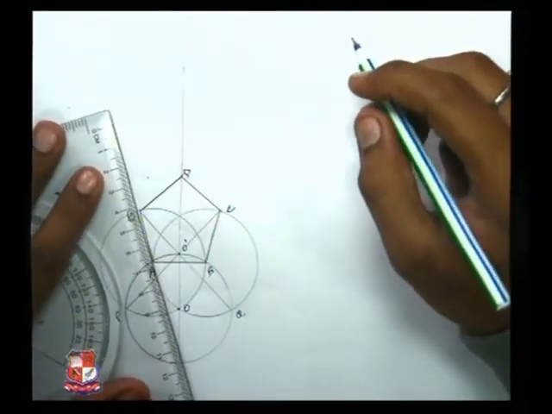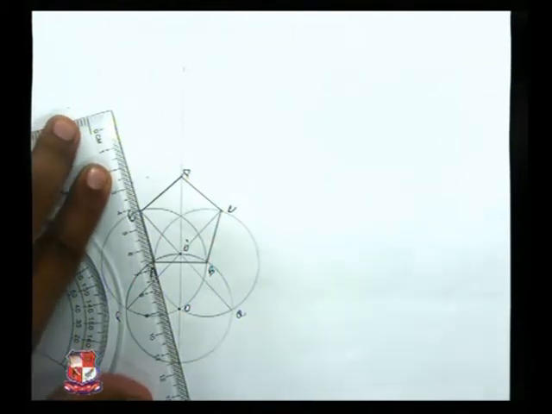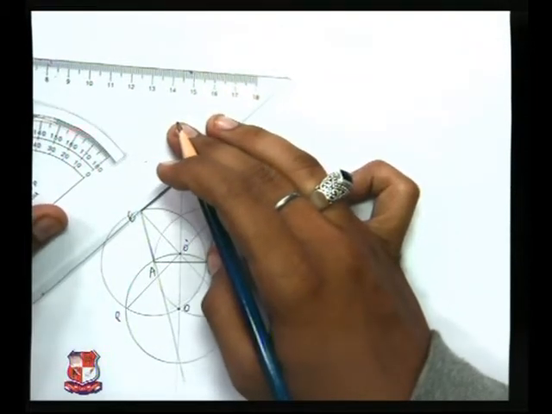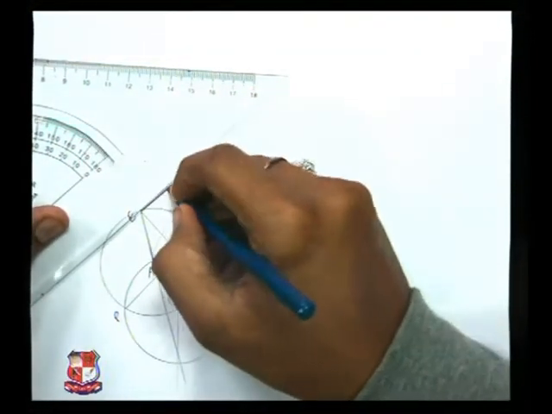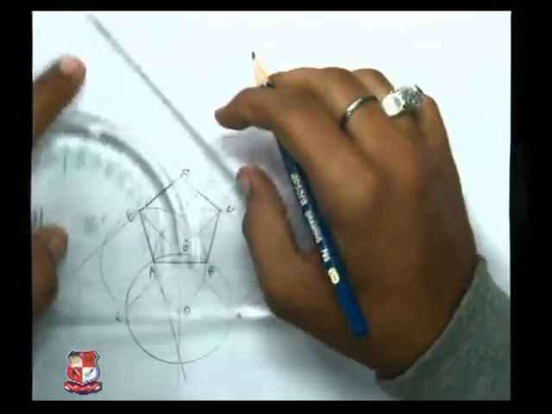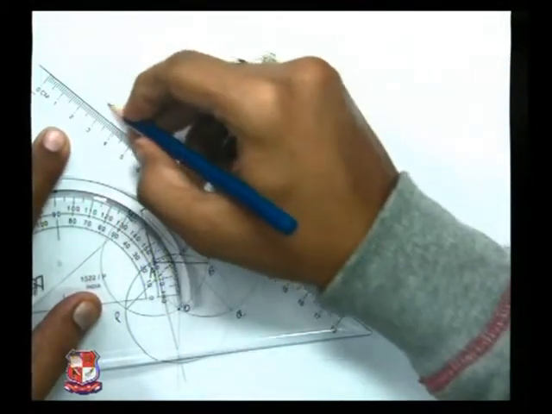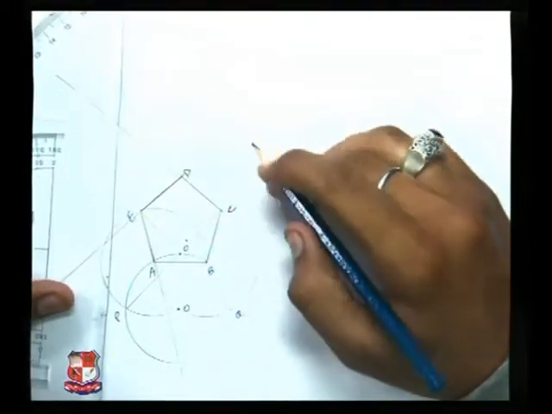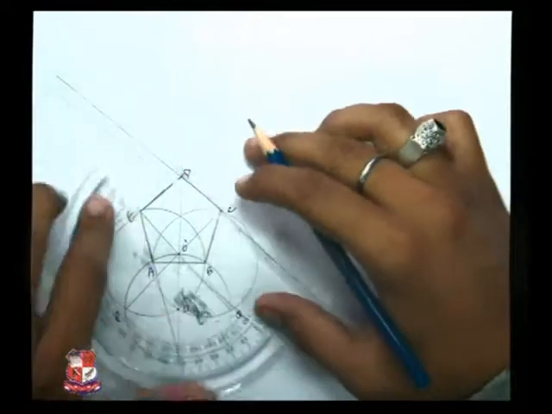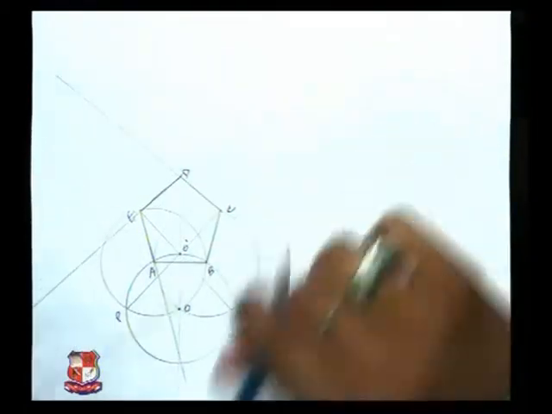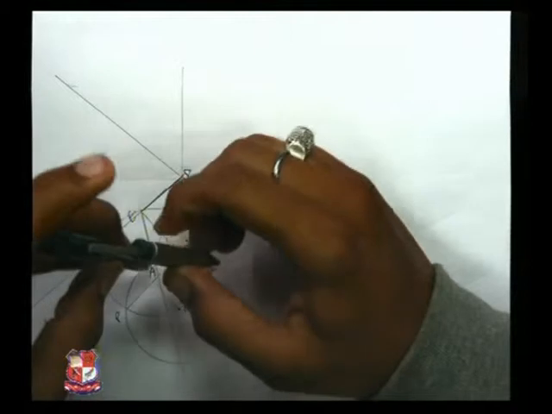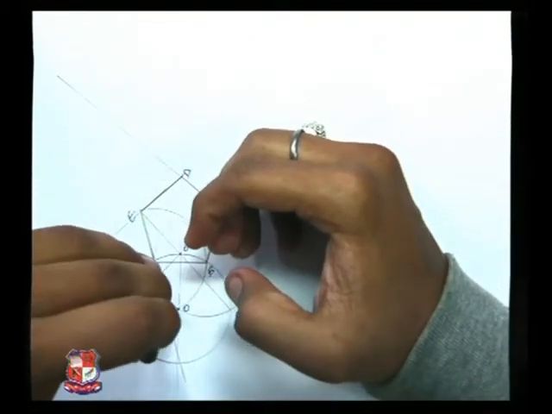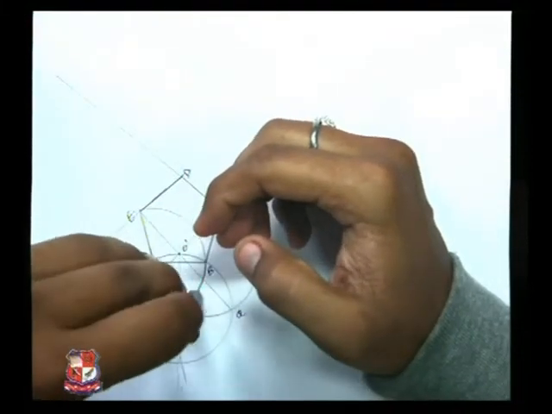Now we need to extend each side to draw the involute. Take A to B as radius and mark a continuous arc.